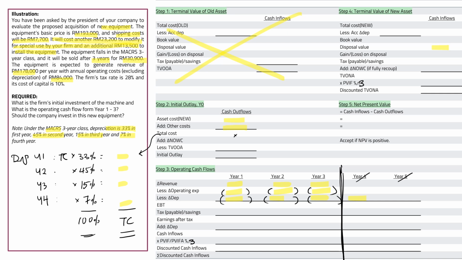The firm's tax rate is 28%, okay? So the 28% will be here. We'll use it to calculate the tax payable or savings eventually. And the same thing goes for over here, for the terminal value. Cost of capital is 10%. Okay, cost of capital. So we will use it for this PVIF thing. So this one. Alright, it looks like we have gone through the entire question.